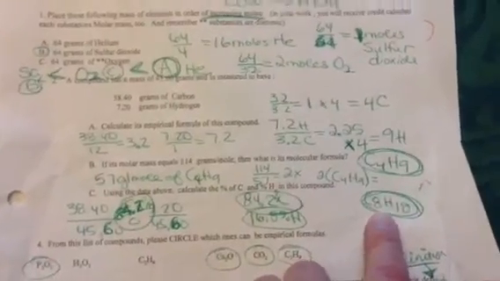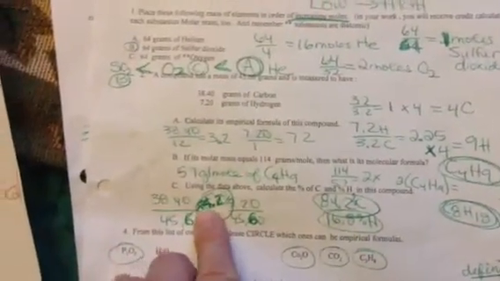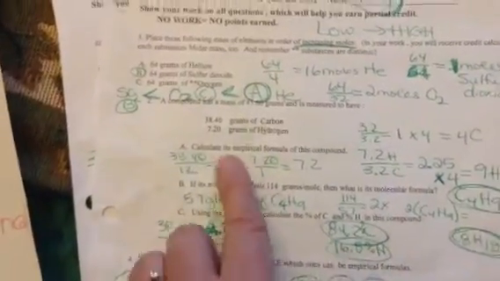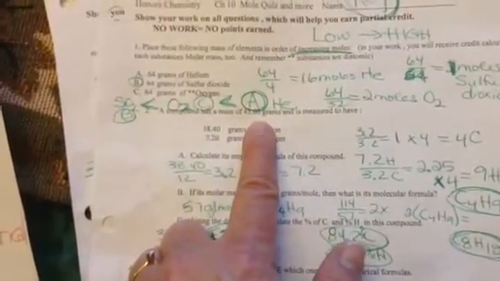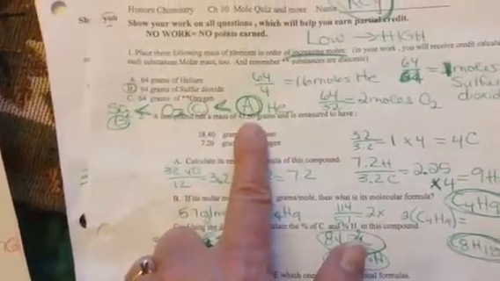Okay? Now, the next problem was on percent composition. A lot of you guys simply got that correctly. That's 84, listen to me, 84% to 16%. A lot of you guys used these numbers up here, which is great: the 38.4 divided by 45.6, and the 7.2 divided by 45.6.